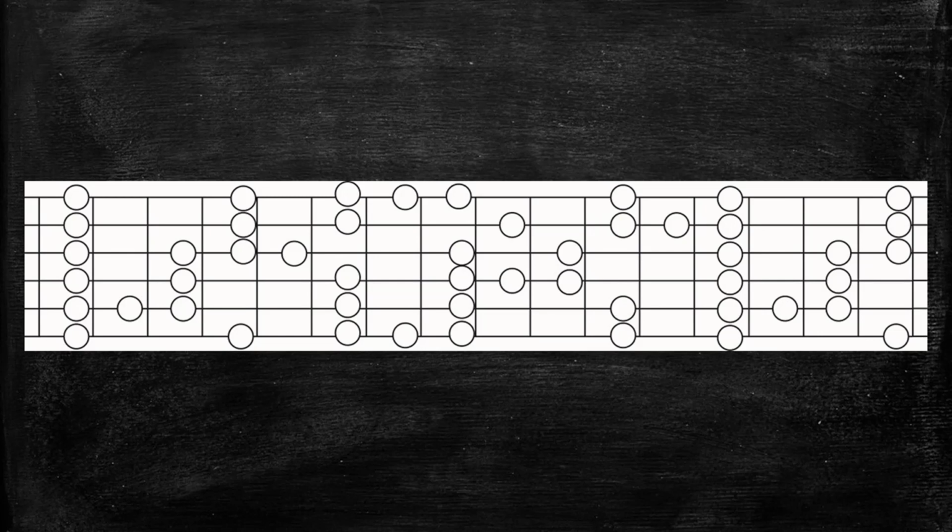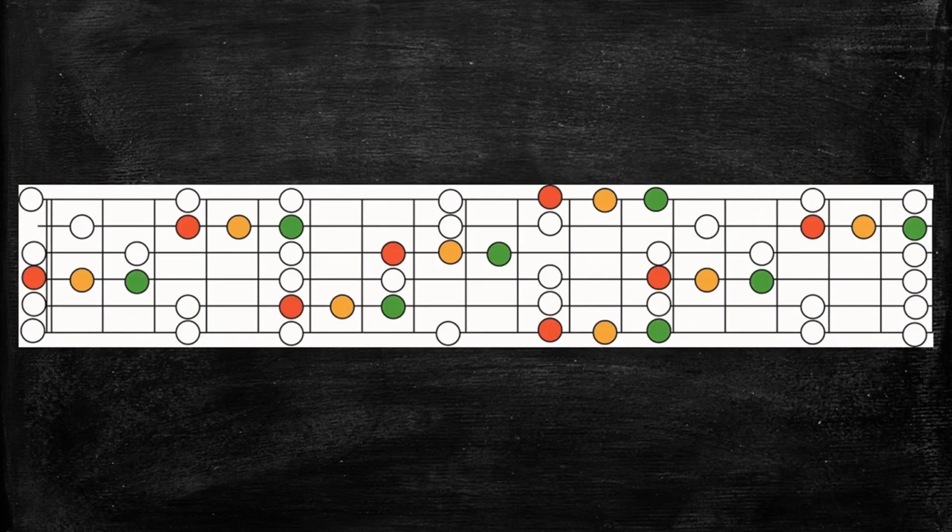Take the A blues scale pattern in its entirety. And notice that in each position there is at least one instance of three notes that are fingered next to each other. Here I have coloured these notes like traffic lights, red, orange and green. Now I can tell you that each red coloured note is a D and each green coloured note is an E. So that is how we can find 2 out of the 3 root notes that we need.